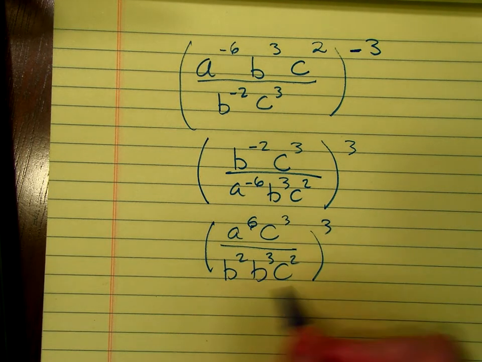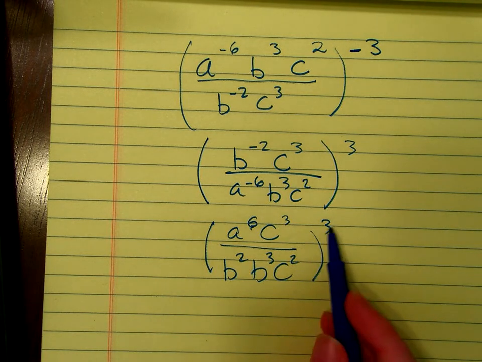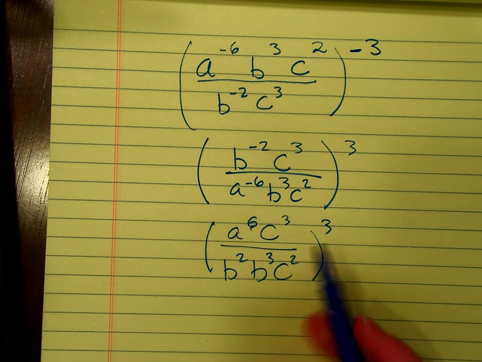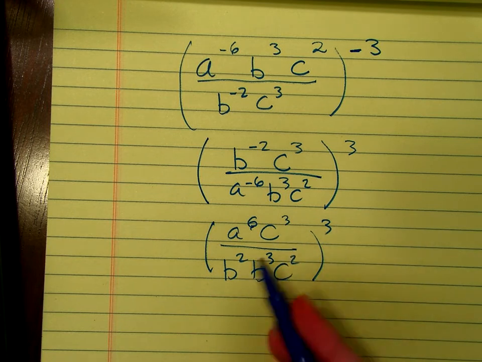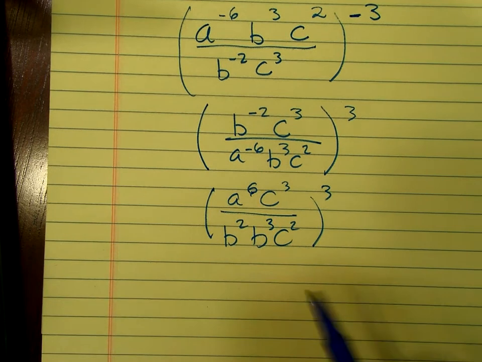Alright. Now from here, I think there's 2 different equally valid ways you can do it. You can either go ahead and distribute the exponent, or you can simplify what's in the middle here. Personally, I think I'm going to simplify what's in the middle here before I start distributing the exponent. If you did it the other way around, you should get the same answer. So let's simplify the middle.